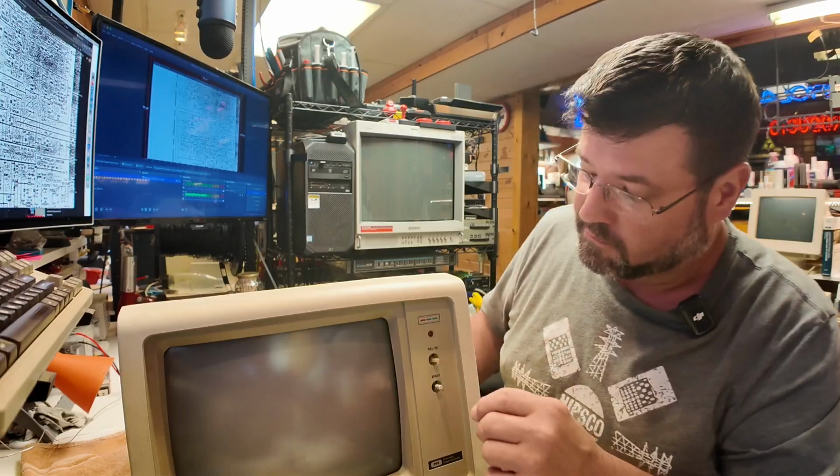And if we do, I'm going to go ahead and tidy up the inside of this with some zip ties, and we'll get the case back together and plug it into the 5150 and see if we get a picture. Stay tuned.